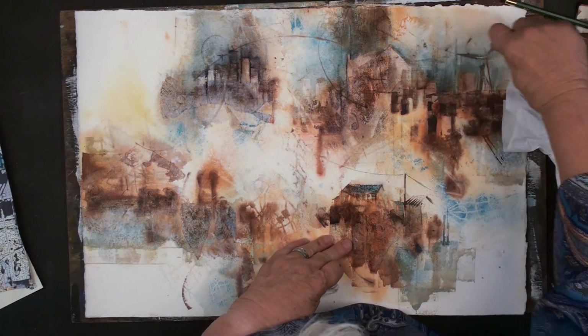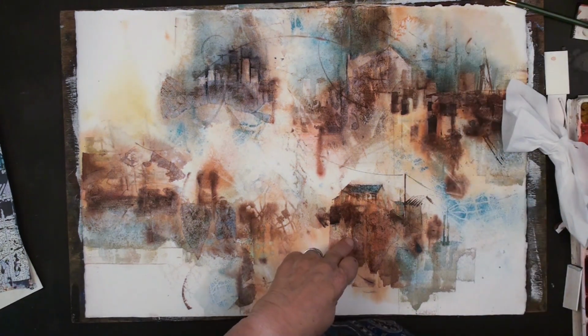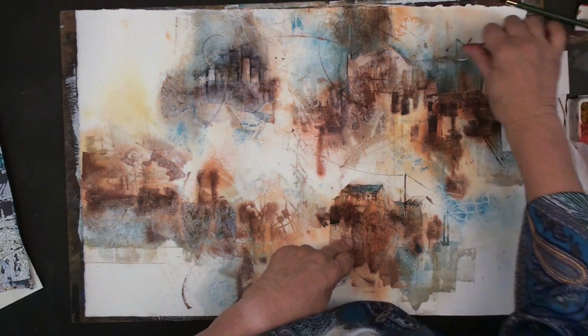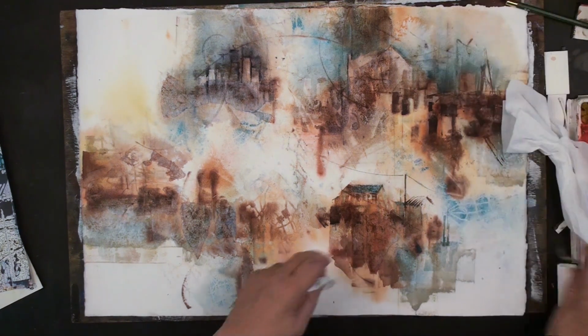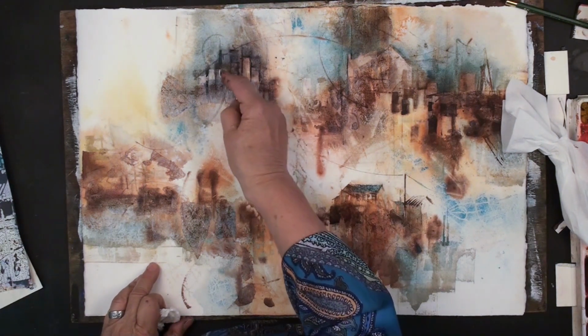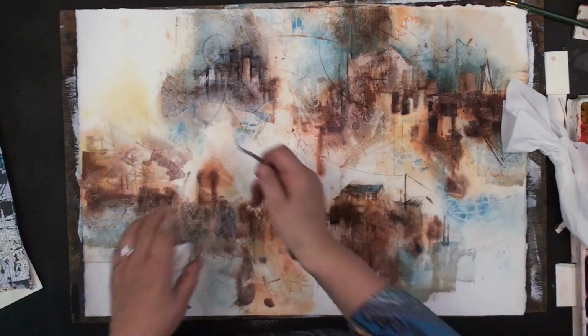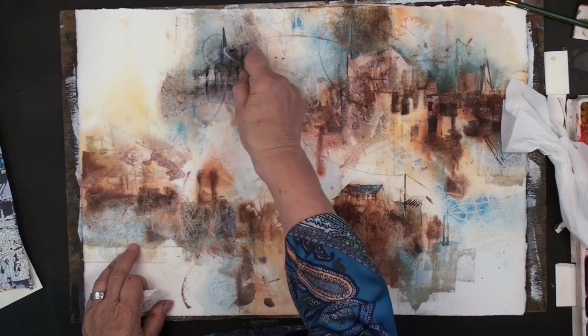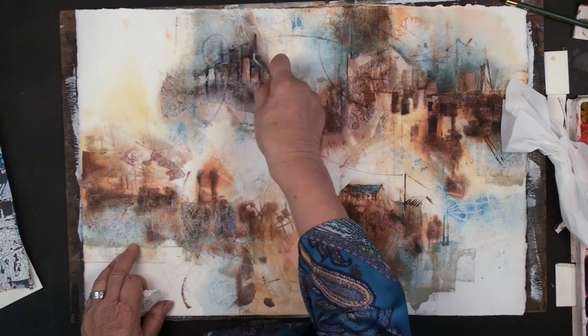That's kind of fun. So we'll move around the picture and maybe add some power lines. Maybe add some more power poles. And I like adding them into the wet here because they melt and it gives a feeling of distance.